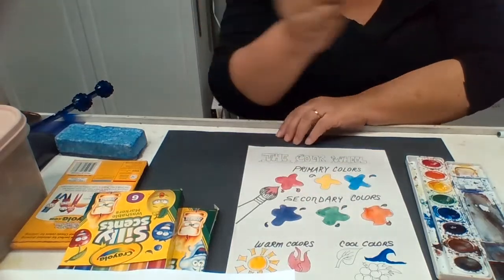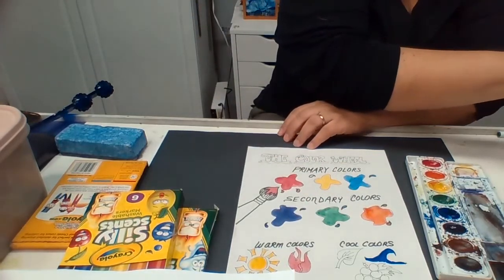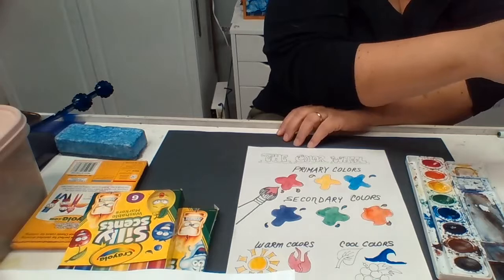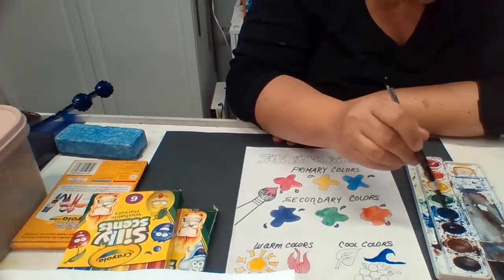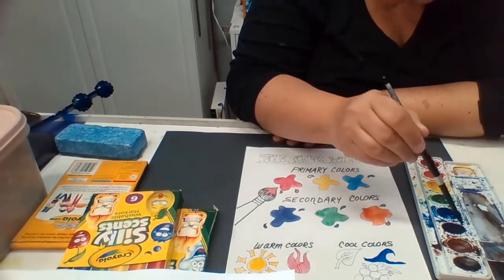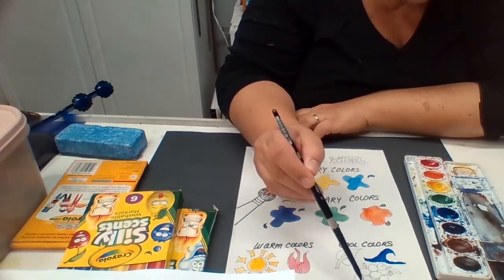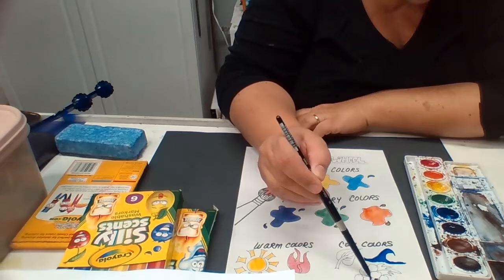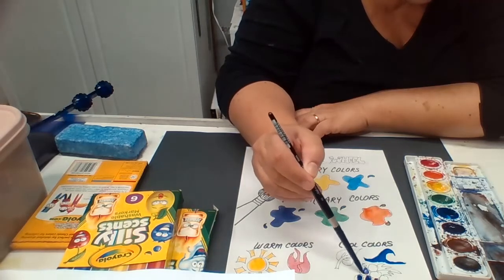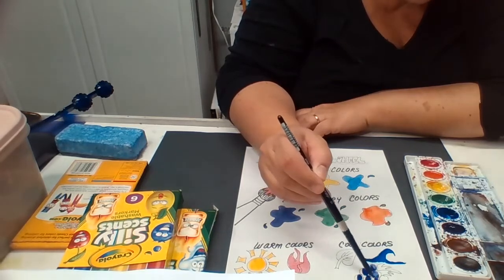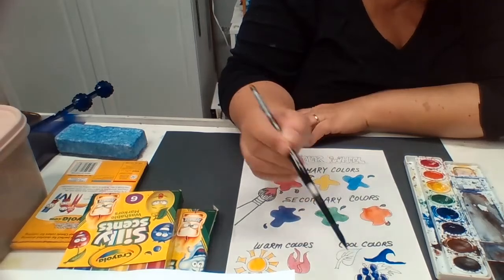Cool, man, cool. Hey, those look like a bunch of grapes. What does that mean? That must mean that purple's a cool color too. So let's color in our grapes purple, because they're cool colors. They are so cool, man. Look at those cool colors.